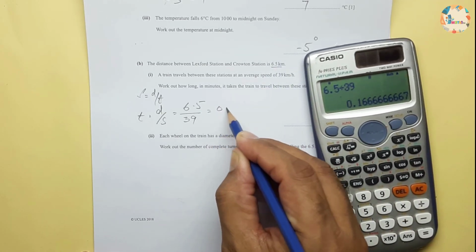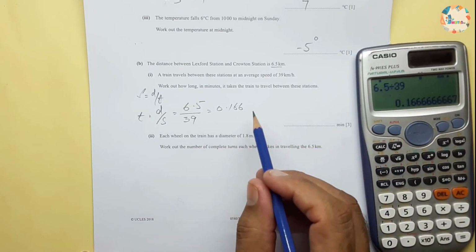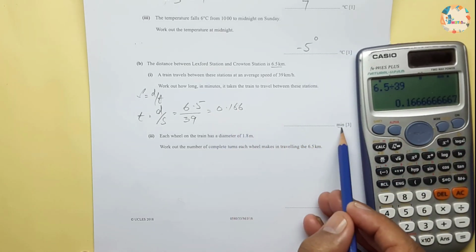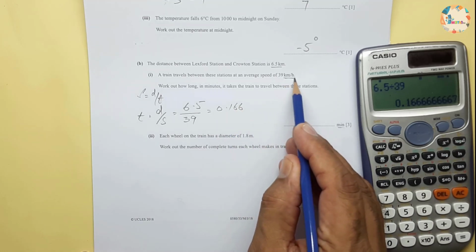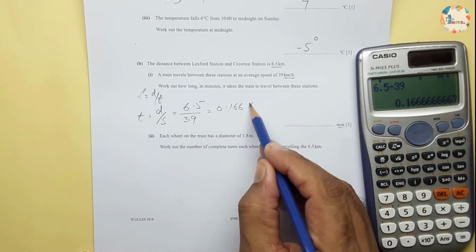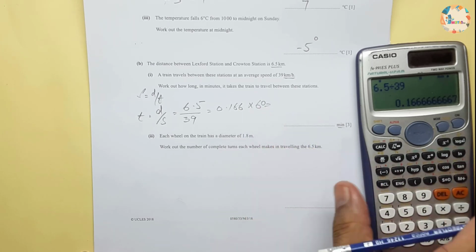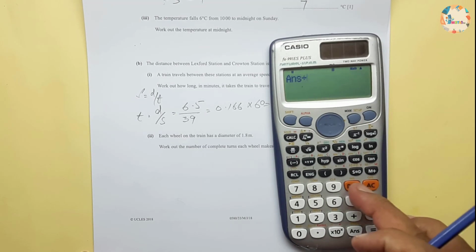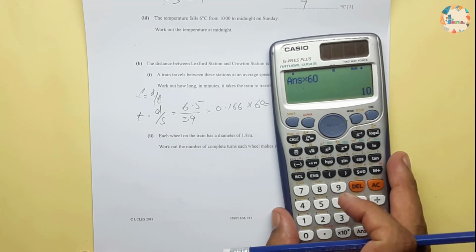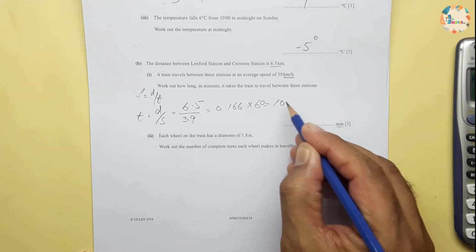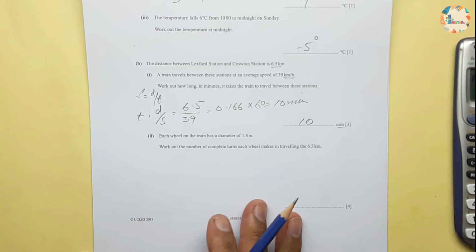0.166 recurring, and they want it in minutes. This is in hours because of kilometers per hour, so multiply by 60, and this will be equal to 10 minutes. So we can write here 10 minutes. This will be our answer, 10 minutes.